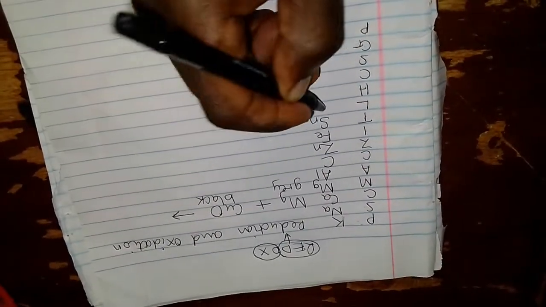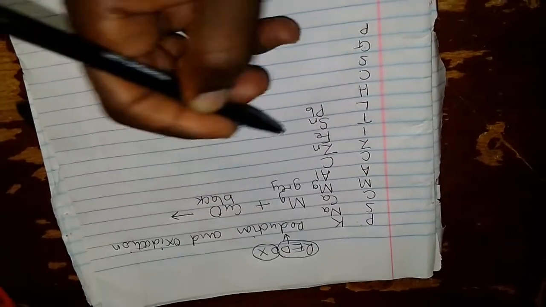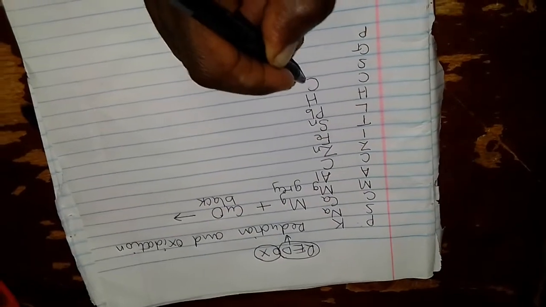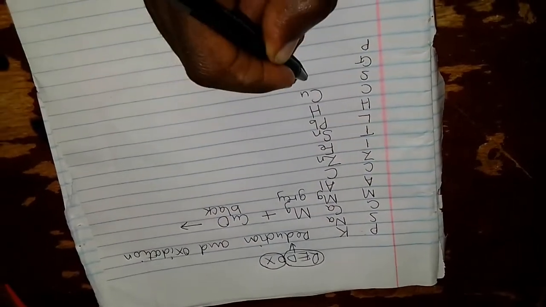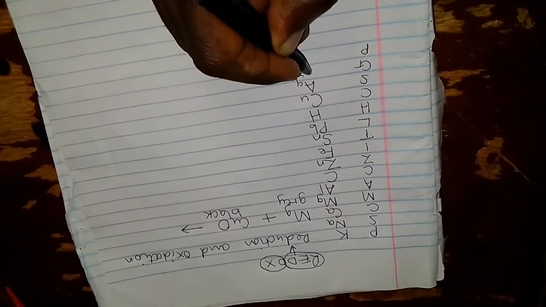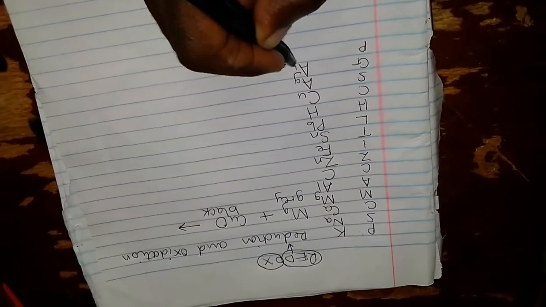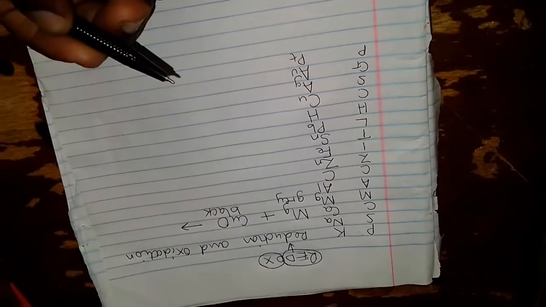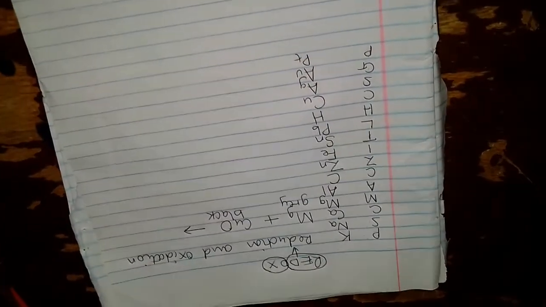Then we have lead Pb, hydrogen H, copper Cu, silver Ag, gold Au, and platinum Pt. That is how we come up with what we call a reactivity series.